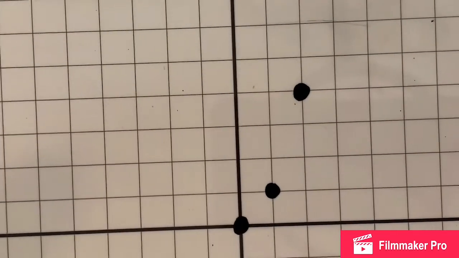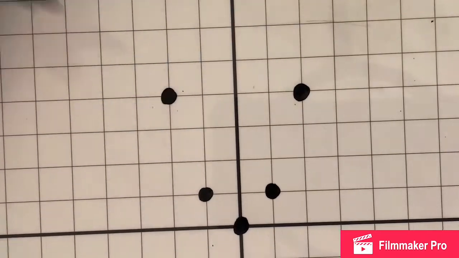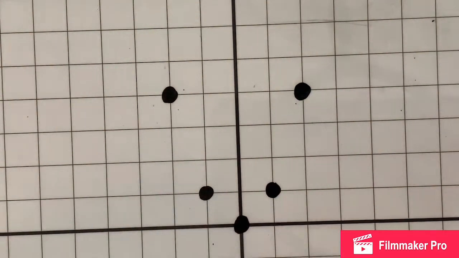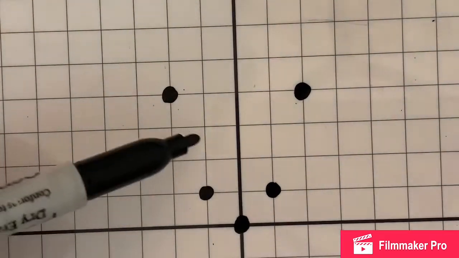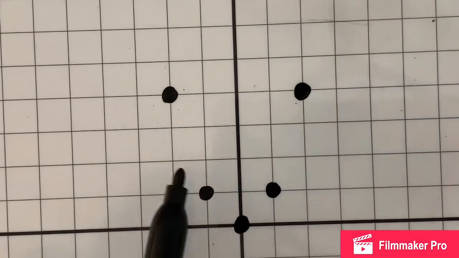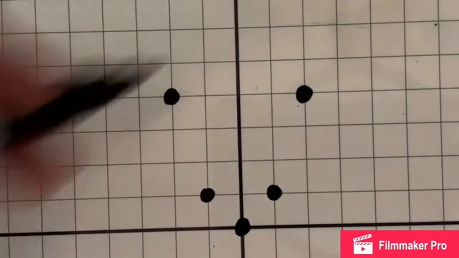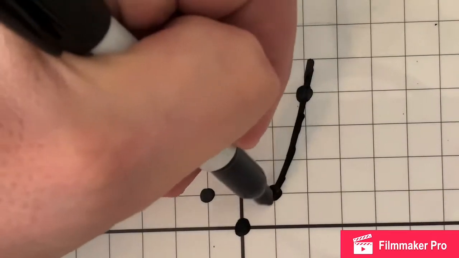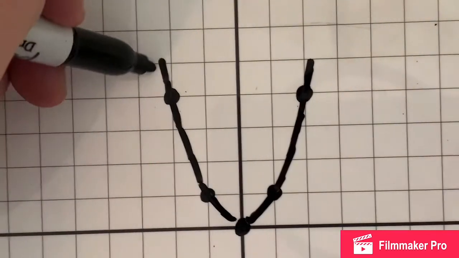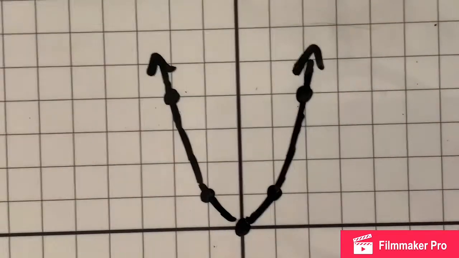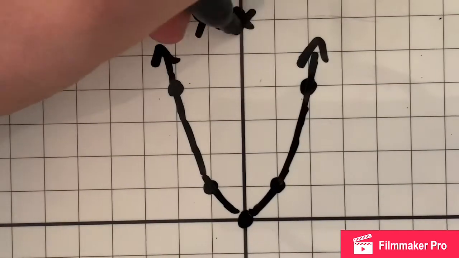On the other side, you can put your points on the other side, because like absolute value, this vertical line is like a mirror, and we call that the axis of symmetry. So the right side and the left side are identical for all of these parabolas. Normally then you would just connect your dots smoothly, as smooth as you can. Nobody expects perfection, but the more times you do it, the better you get. And then there's your graph, and that was just y equals x squared.